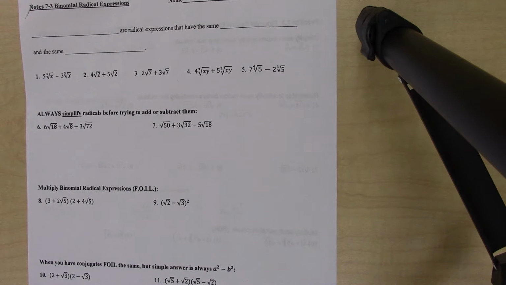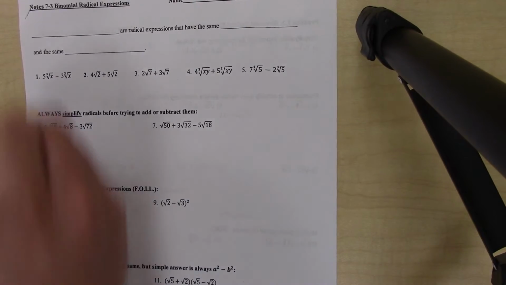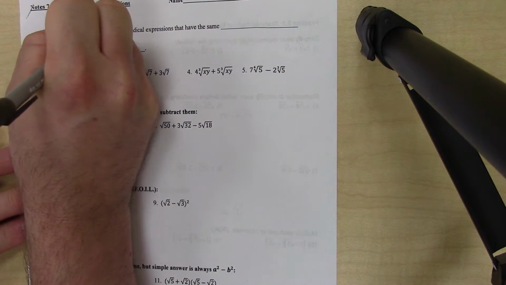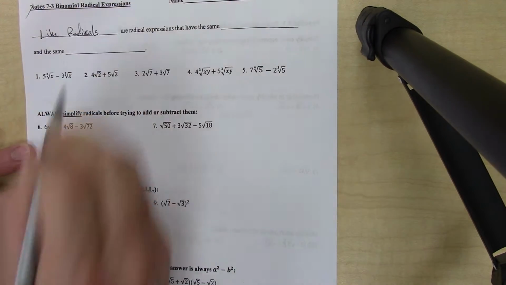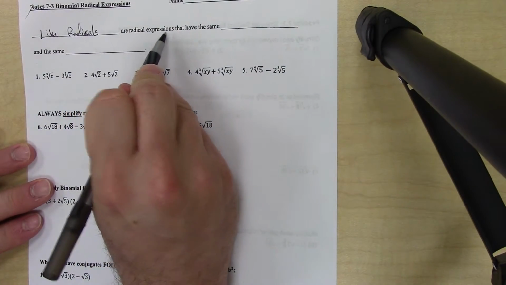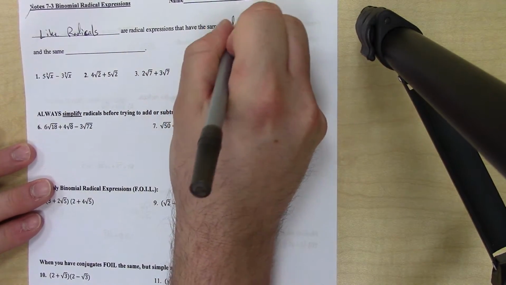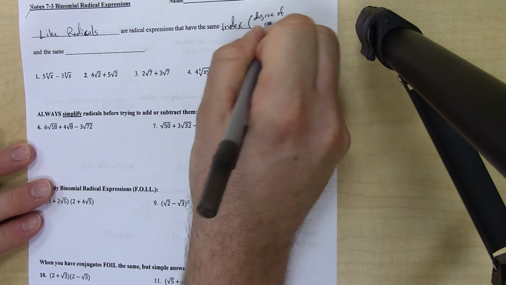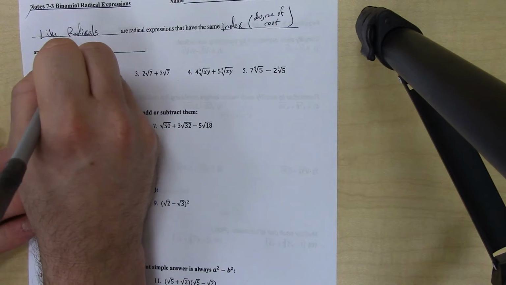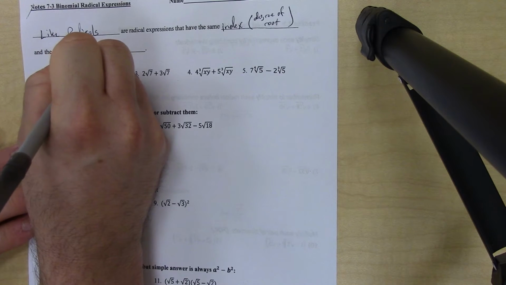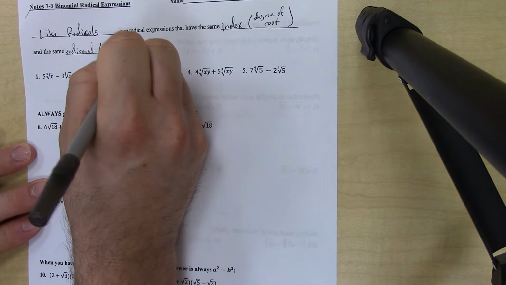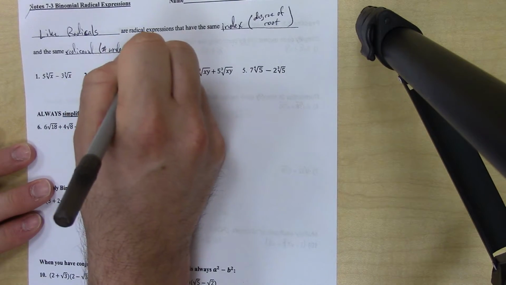Alright, so today, 7.3, we're going to talk about binomial radical expressions. And binomial radical expressions are considering like radicals. Okay, and they are radical expressions that have the same index. We've defined these before, but in case you don't remember, that's the degree of the root and the same radicand. And that's the number under the root sign. I'll put x root sign.